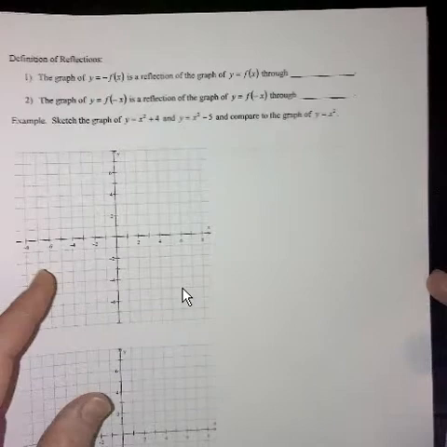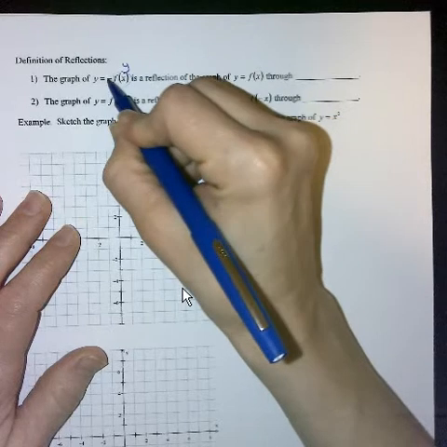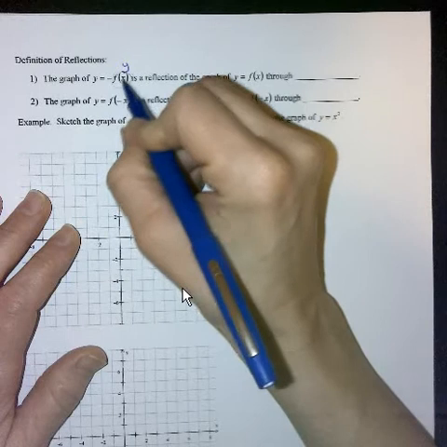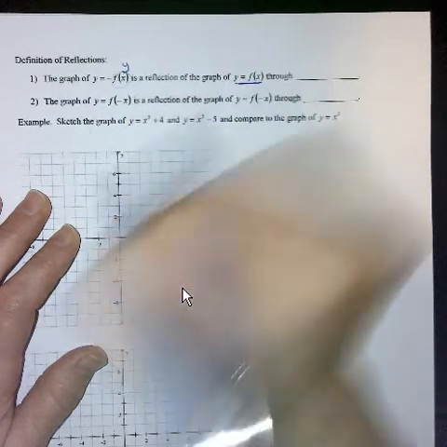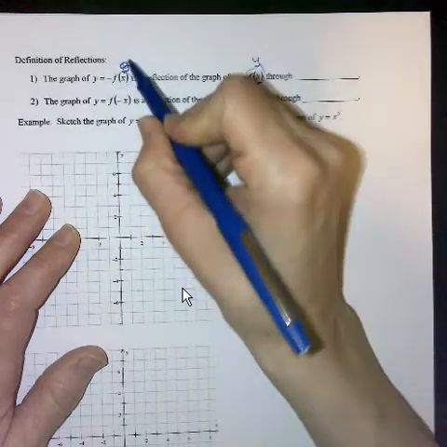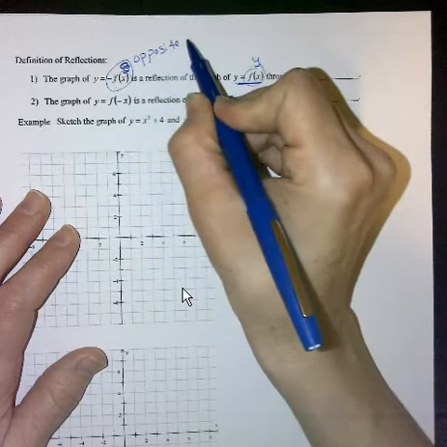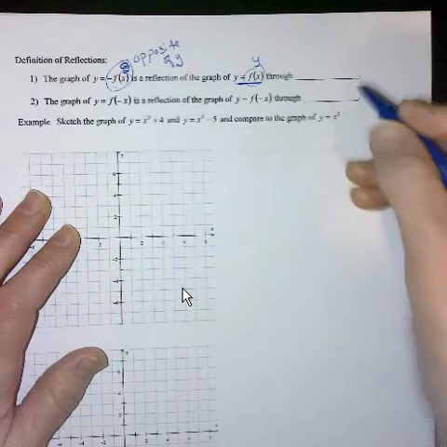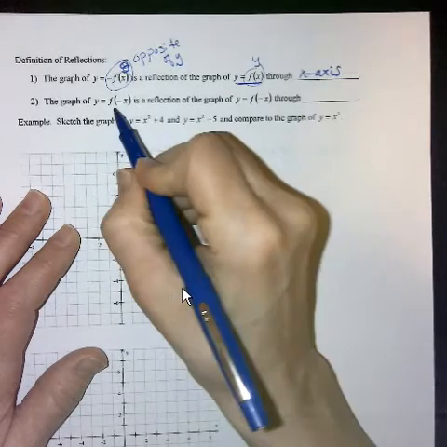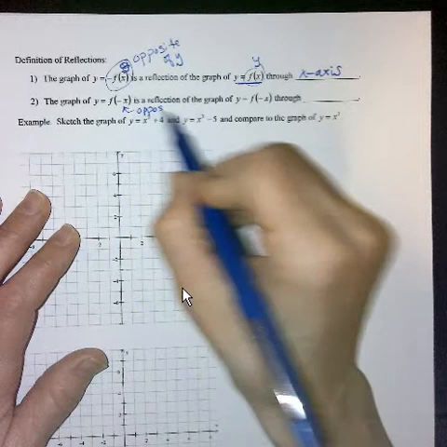So this f at x is your y, right? And this just means you're changing the output of the original. Okay, so this is your y. Then this is the opposite. So this reflects it through the x-axis, and then this one is the opposite of x. Whoops, this is what happens when you cut and paste.